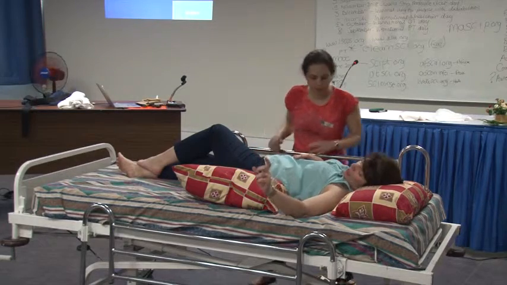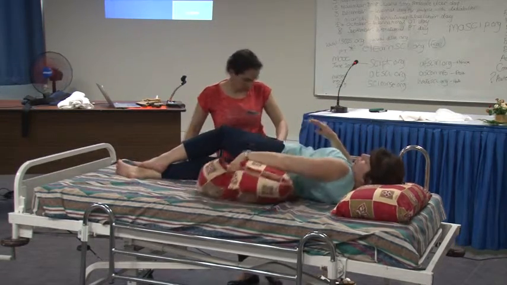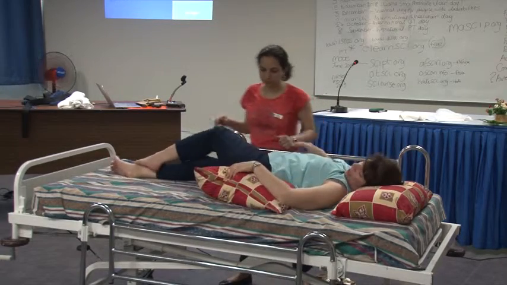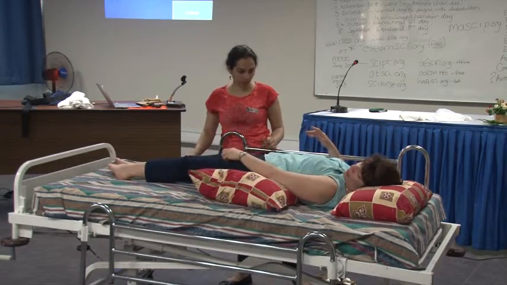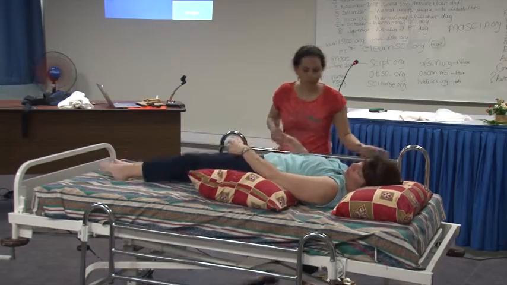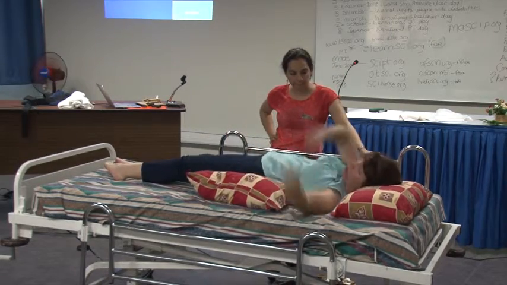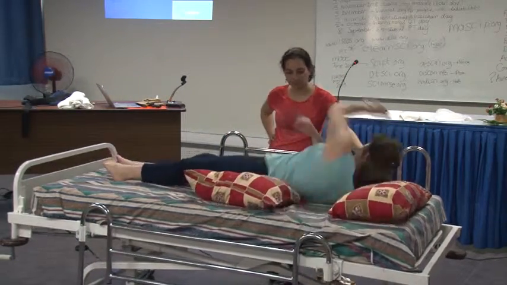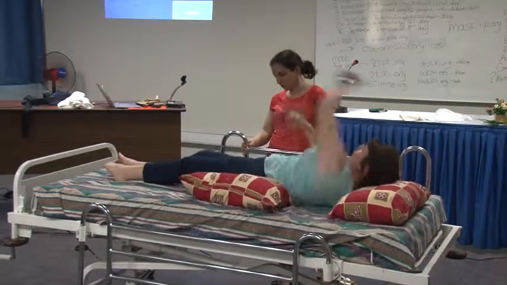If I was a higher level injury, I would teach them to start learning with a pillow tucked under, okay? And they wouldn't have their legs crossed because they wouldn't be able to reach, grab the legs to cross, so I'd be like this. And we teach them to use momentum to pull themselves over like this.